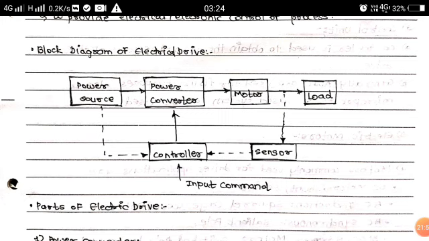So in this way, the drive is actually a full system of all these parts. Many times the students have an impression that the motor is the drive, but the motor is not the drive. The motor is one part of the drive. It is just giving power to the load. But what about the control part?